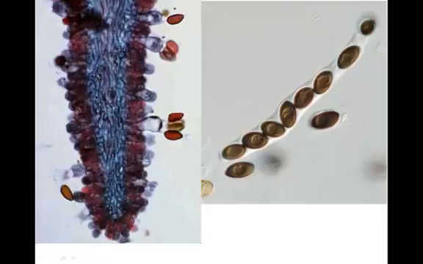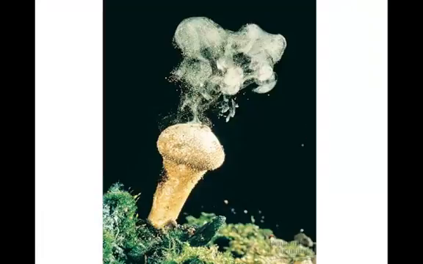Here you should be able to identify these structures. This is a basidium, and so this is in the Basidiomycota, and these are the spores. This is an ascus. This is from the Ascomycota, and there are the spores inside there. And this slide shows a puffball letting out spores, and they're called puffballs because they put out a puff of spores like this. And we will end this module with the puffball.